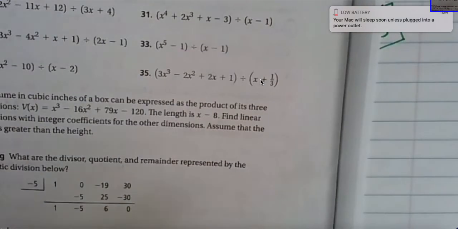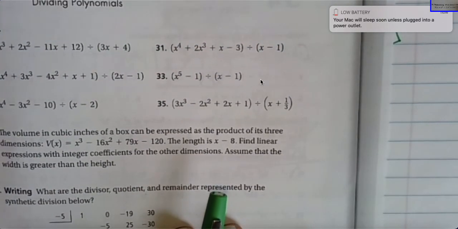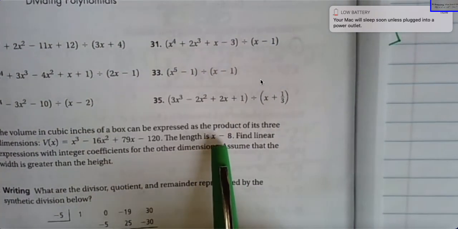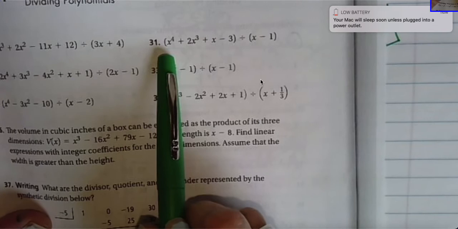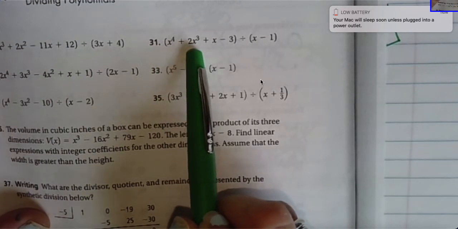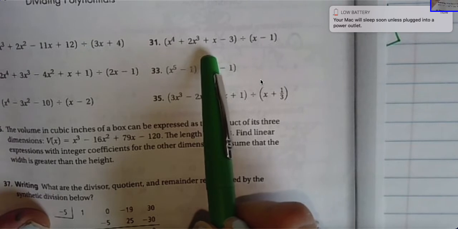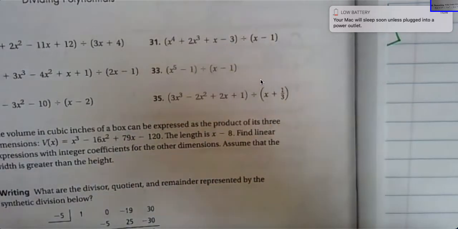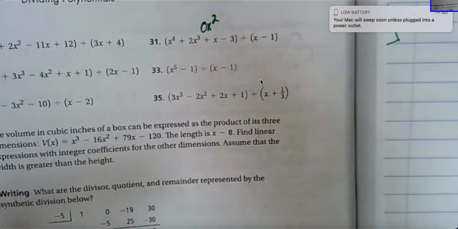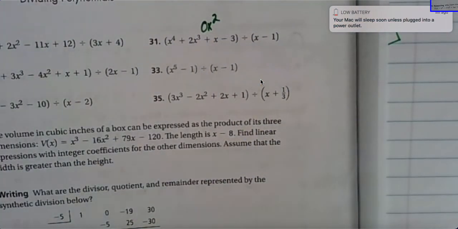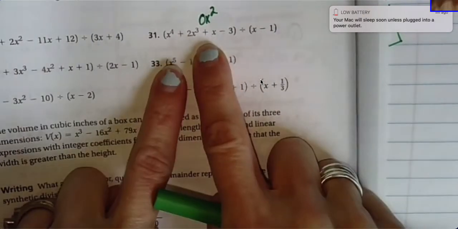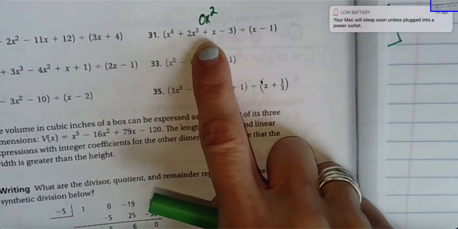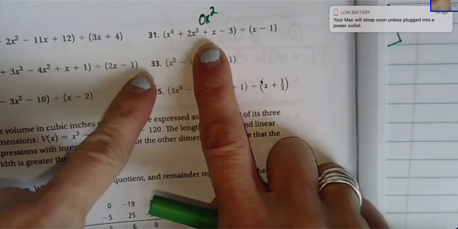Now, on this side, we're going to do number 31. The reason is because there's something wrong with the way it's written. X to the fourth, what's this one? X to the third, what should be next? X squared, and there's not one. So there has to be an x squared, but it's gone to 0. Does everybody understand that everything must go in order? If they have skipped something, it throws the entire problem off. They have skipped an x squared, so we're going to have a 0 to hold its place.